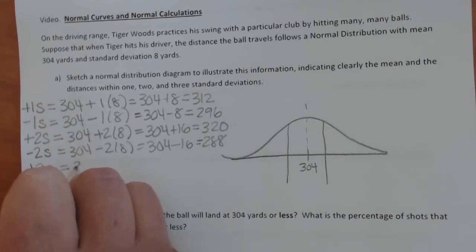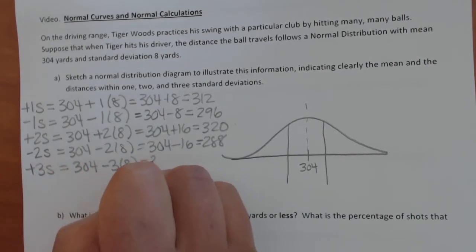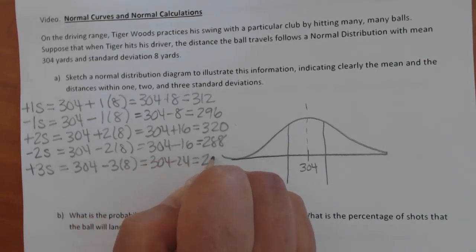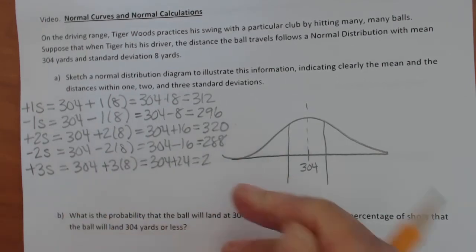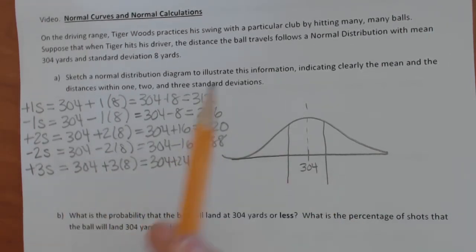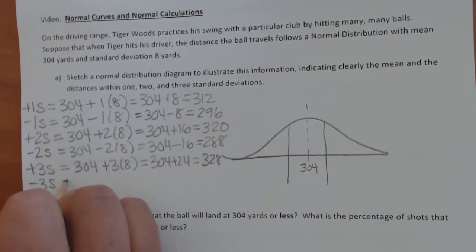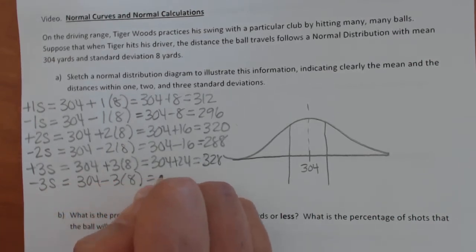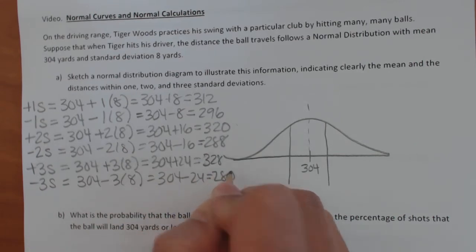Positive 3 standard deviations is 304 plus 3 times 8, which is 304 plus 24, which comes out to 328. On the flip side, for negative 3 standard deviations, 304 minus 24 is 280.